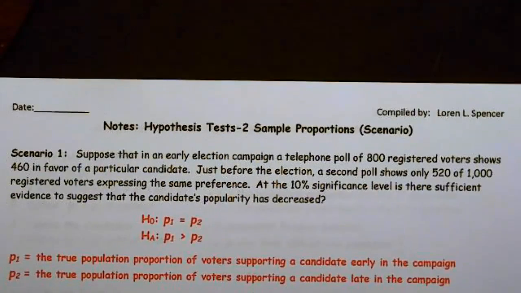Suppose that in an early election campaign, a telephone poll of 800 registered voters shows 460 in favor of a particular candidate. Just before the election, a second poll shows 520 of 1,000 in favor of them. At a 10% significance level, is there sufficient evidence to suggest the candidate's popularity has decreased?